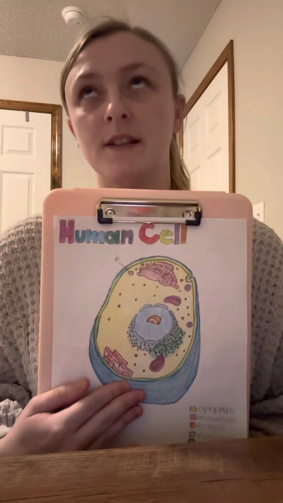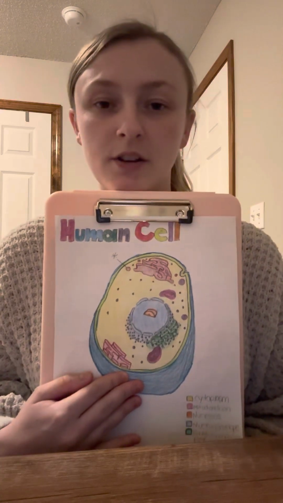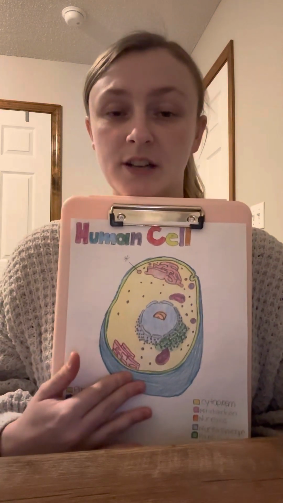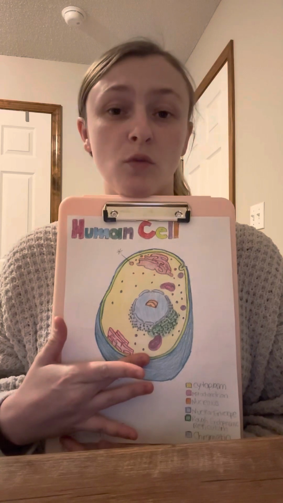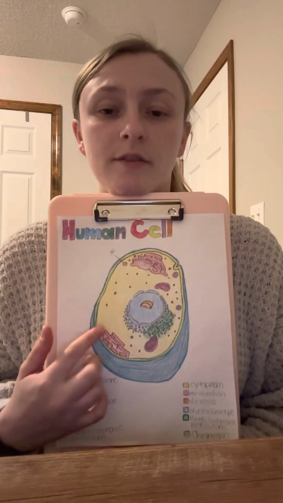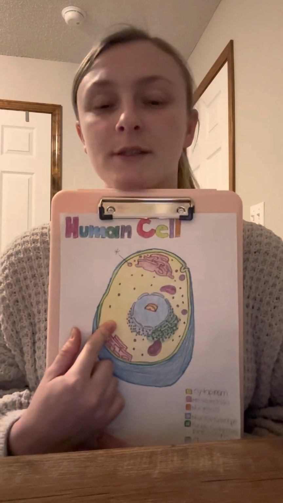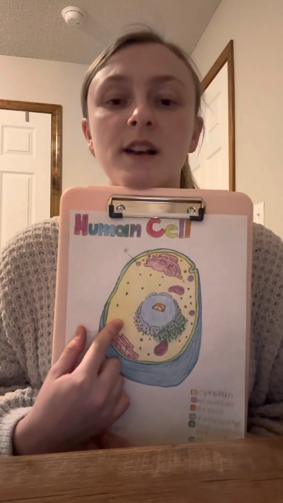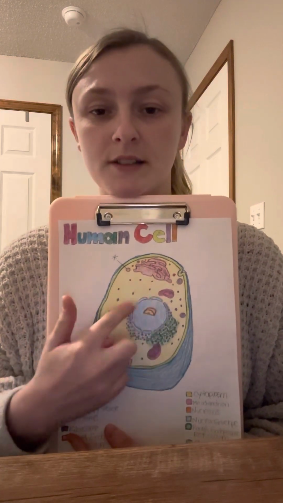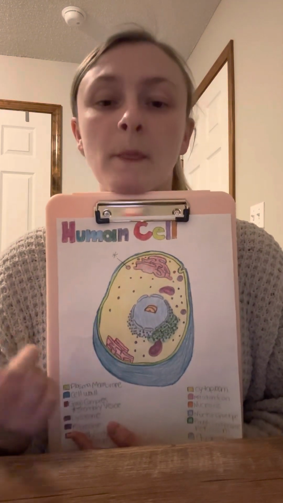anything to get inside and outside, kind of holds everything together inside of the cell. It's mostly here for protection, and it can control what gets in and out. We have the cytoplasm, which is this yellow right here, and this is the platform for all transport of products around the cell and the interactions between all the other organelles in the cell and how they work together. The cytoplasm makes this possible.